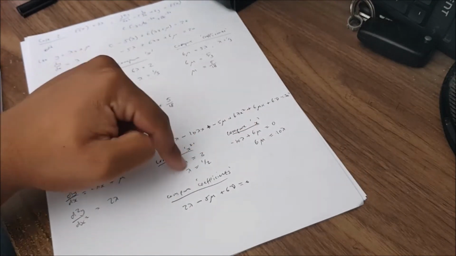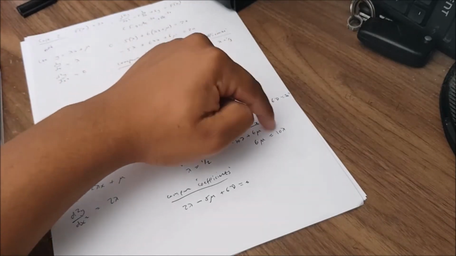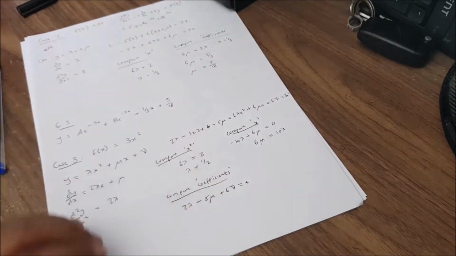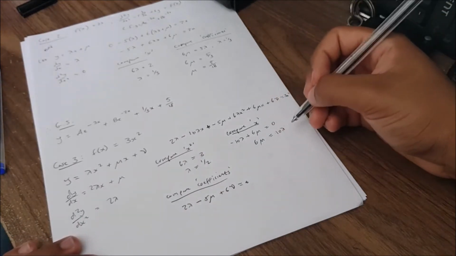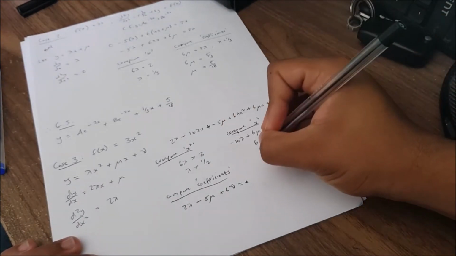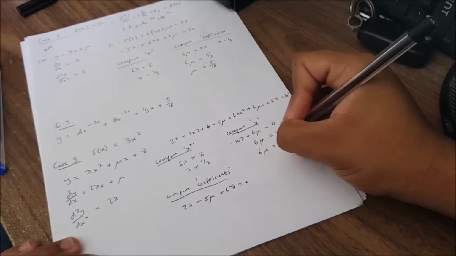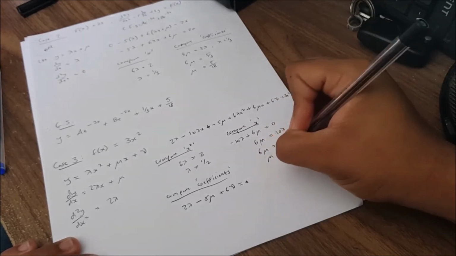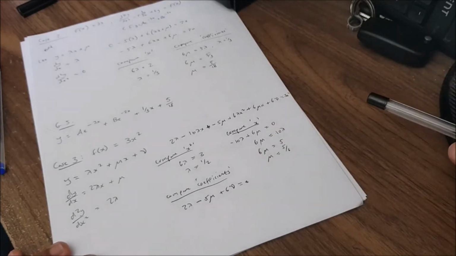So we can substitute this into this to find mu, and therefore we can find nu. 6 mu is equal to 5. Therefore, mu is equal to 5/6.